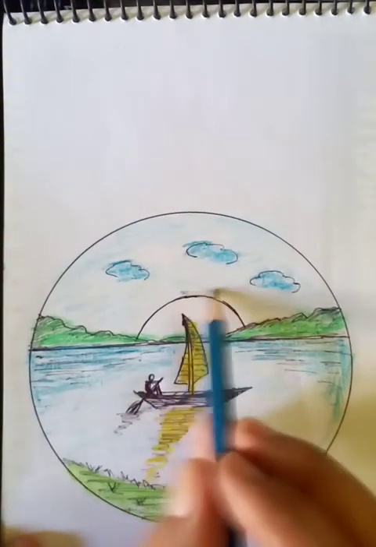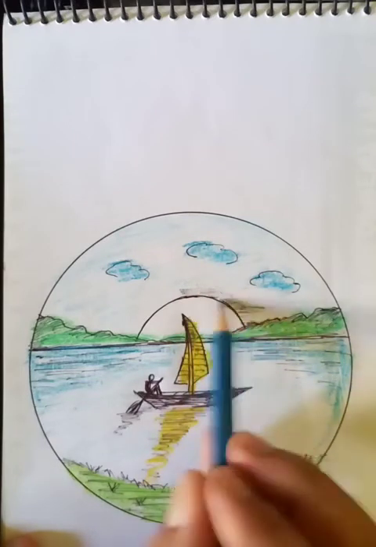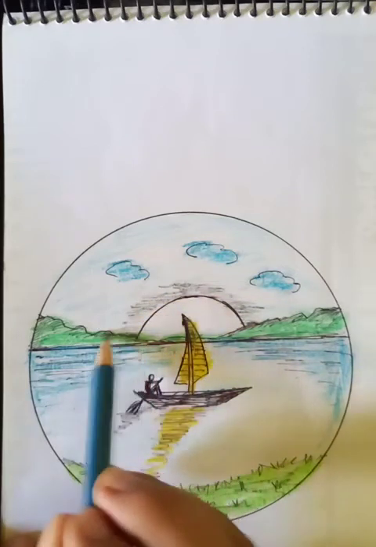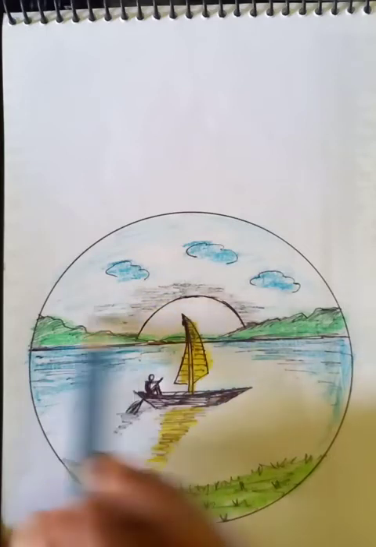Let's put some shades around the sun to put more emphasis on this drawing.